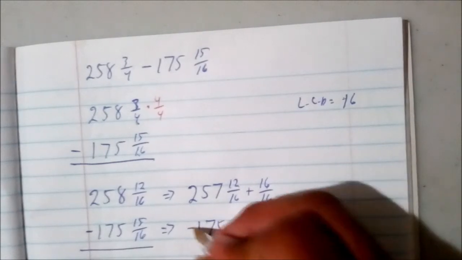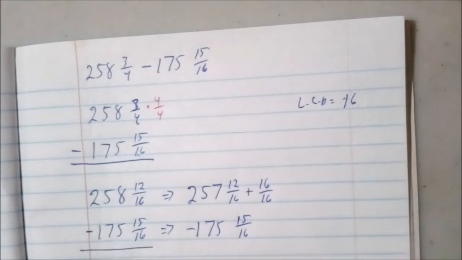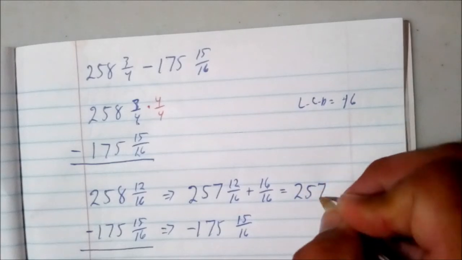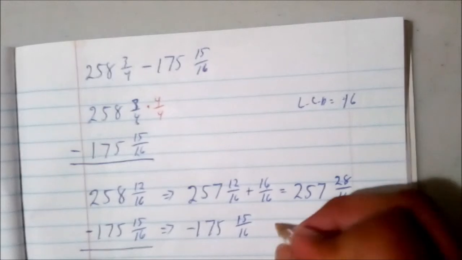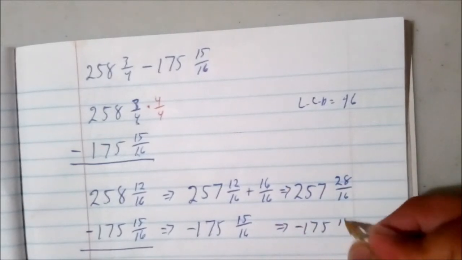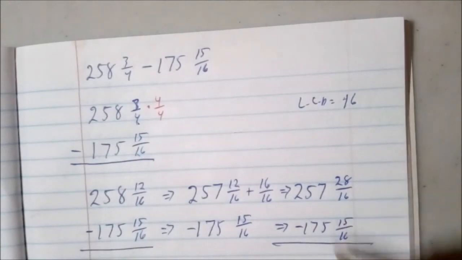So that they all have the same common denominator and we don't struggle in adding them together. So add this top piece here, this becomes 257 28/16, and this bottom piece now becomes negative 175 15/16.